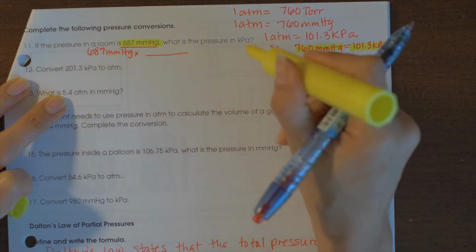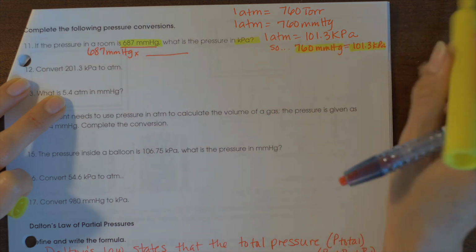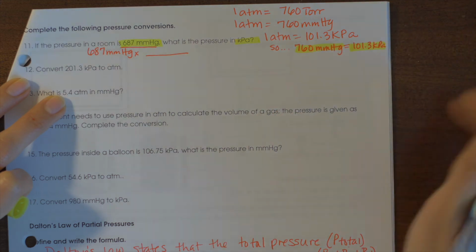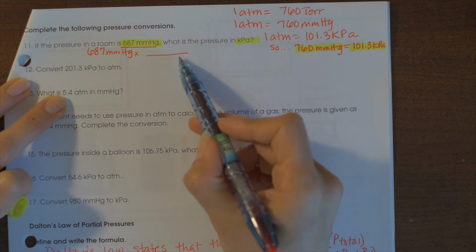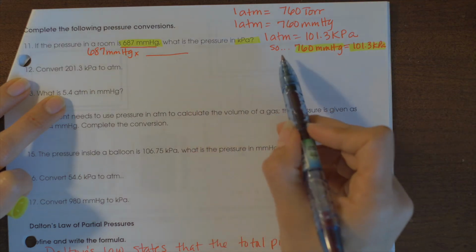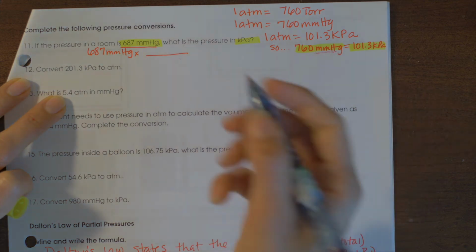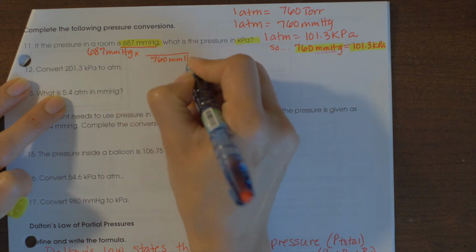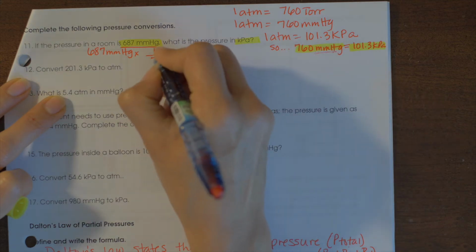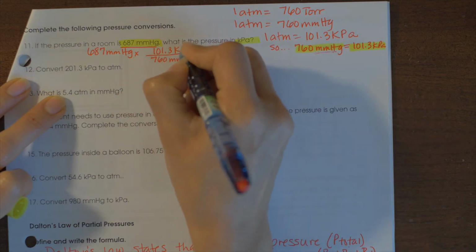Millimeters of mercury is what I'm given, and what I want is kilopascals. Now we ask our question: what goes on the bottom, and what goes on the top? The units should match on the bottom, so millimeters of mercury goes on the bottom, and on top, 101.3 kilopascals.